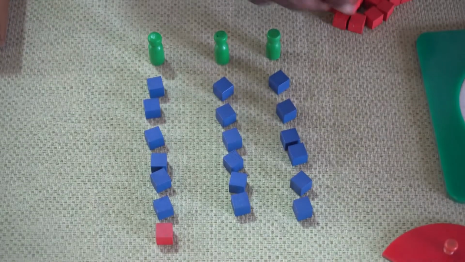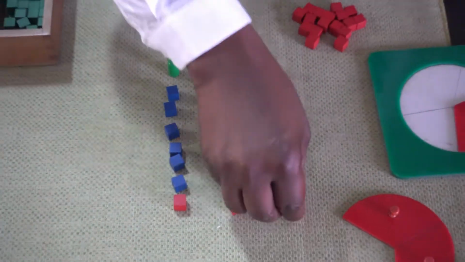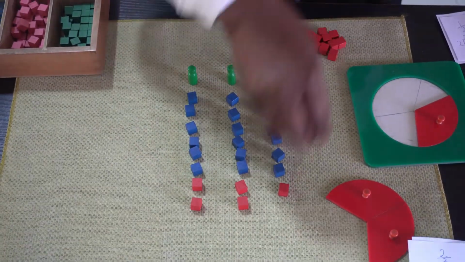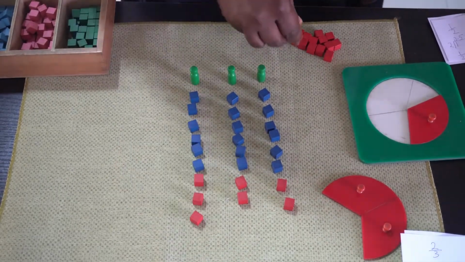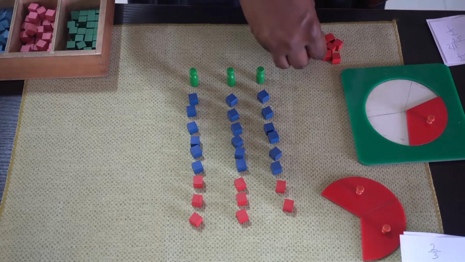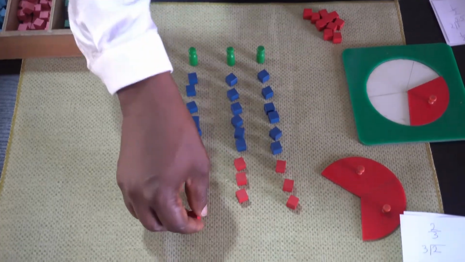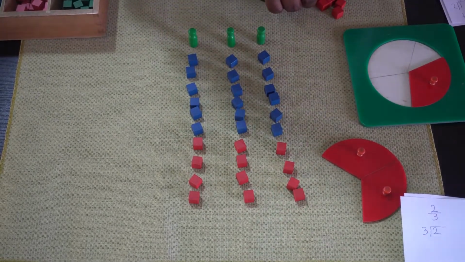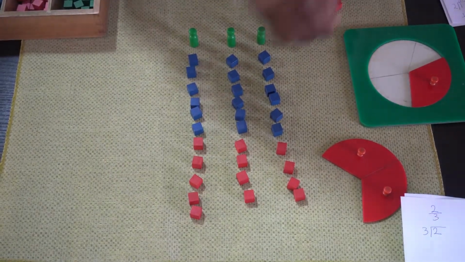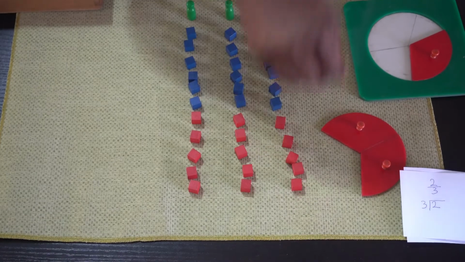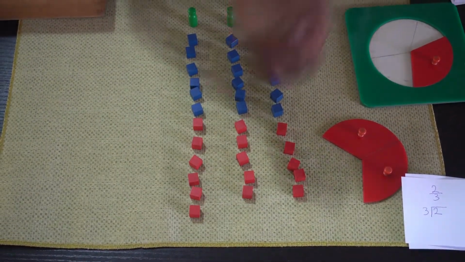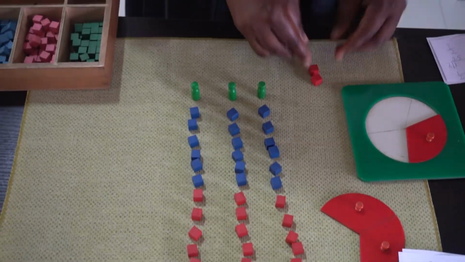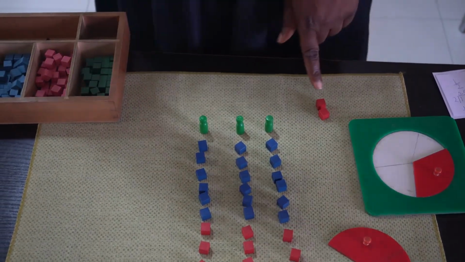So 1 hundredth for you, 1 hundredth for you, and so on, until each skittle has 6 hundredths. So I have 2 hundredths left here.